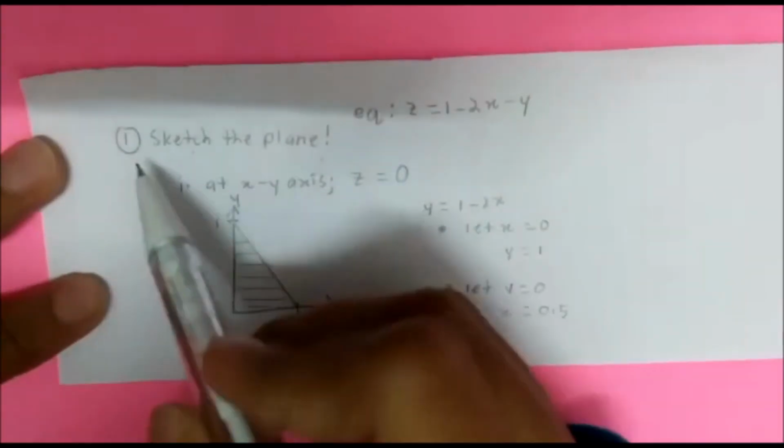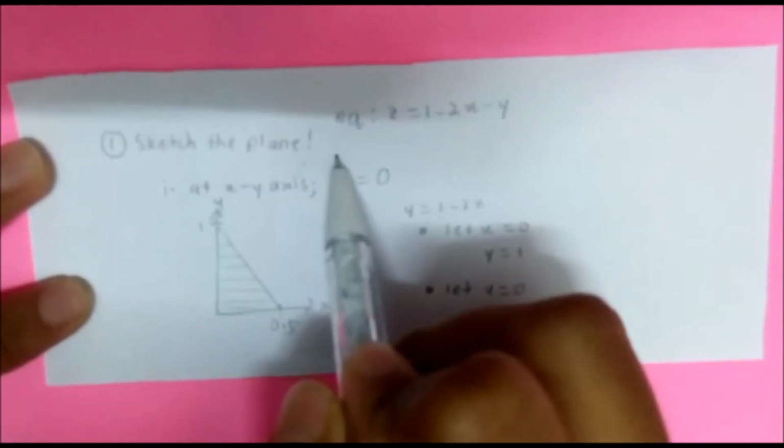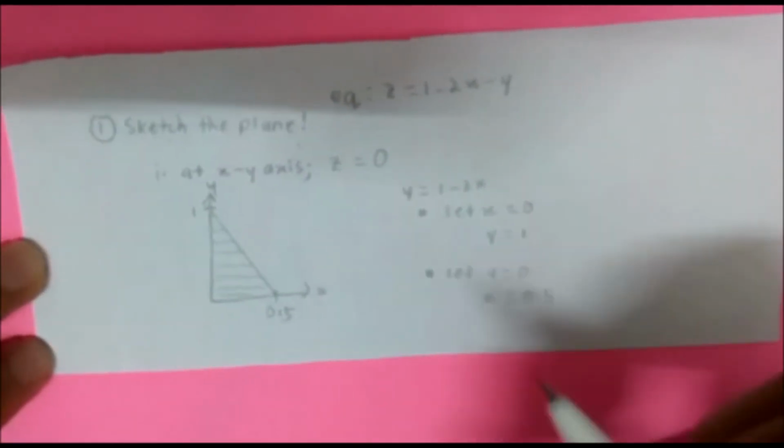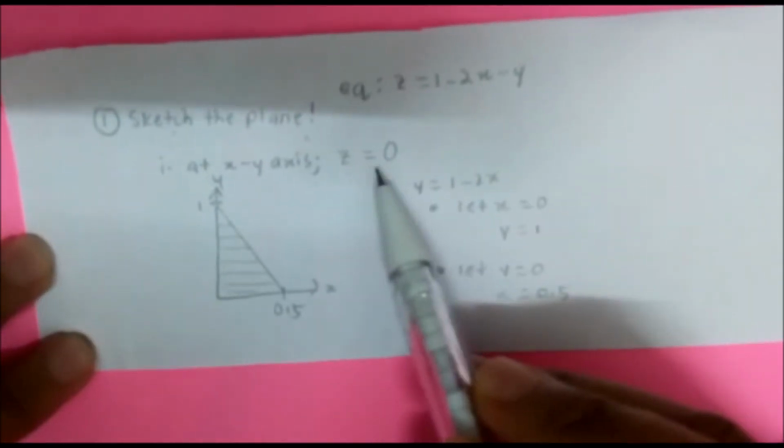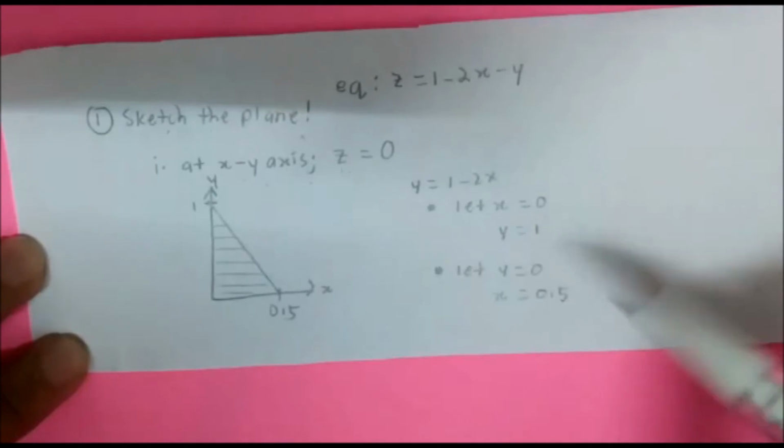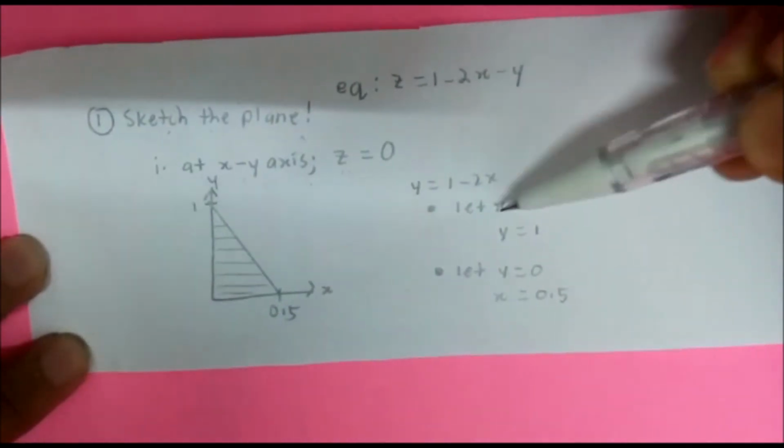For the first step, we need to sketch the plane. We have three planes, which are xy, yz, and xz. First, for the xy plane, we know that z will equal 0.